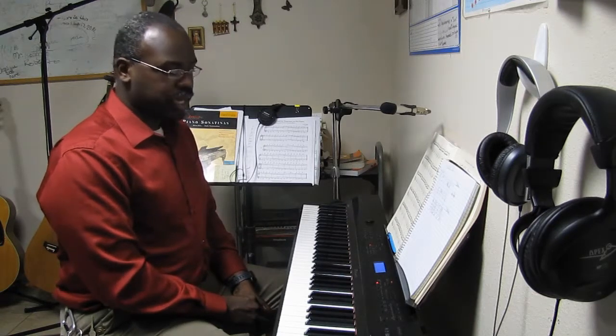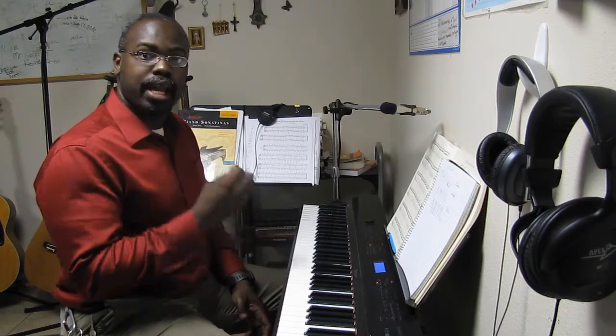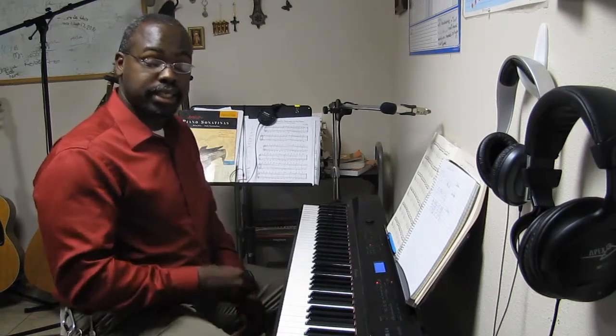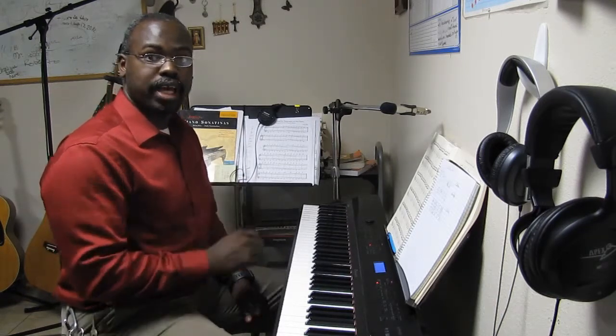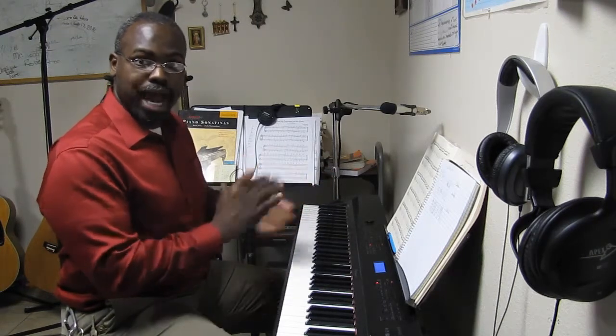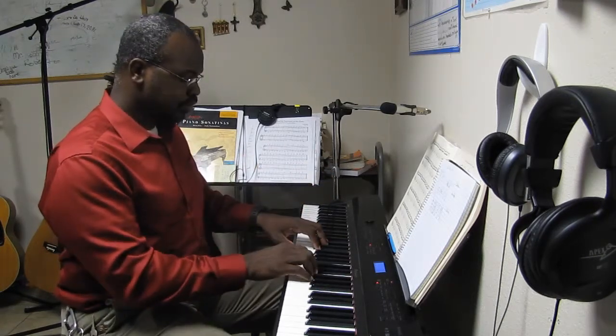If you remember from the last video we had, we talked about the C chord and how we can move between the C chord, the A minor chord, the F chord, and the G chord. Now, it sounds complicated, but if you practiced, you were able to do this.